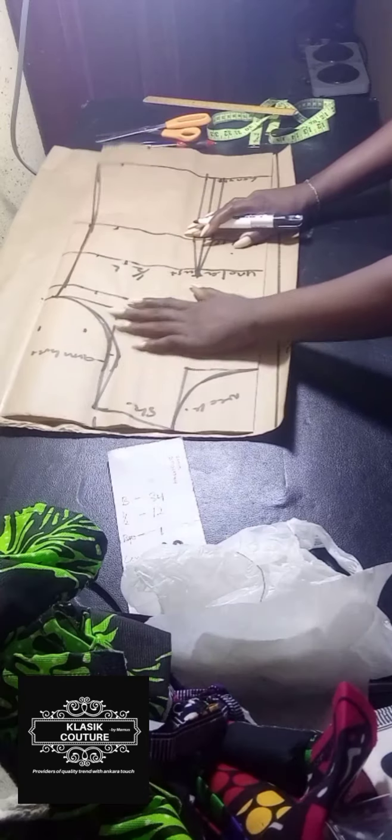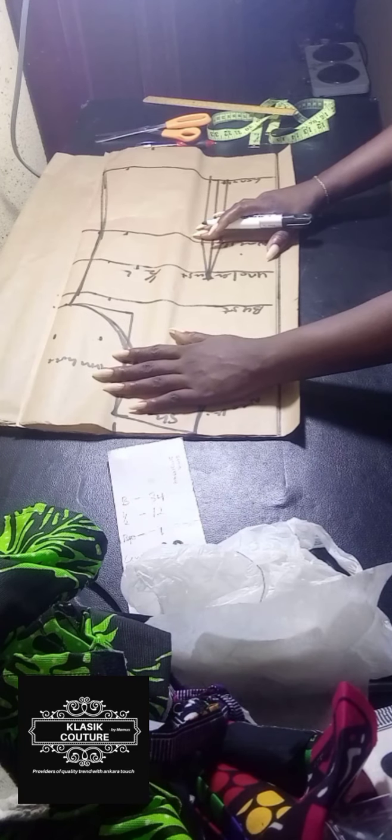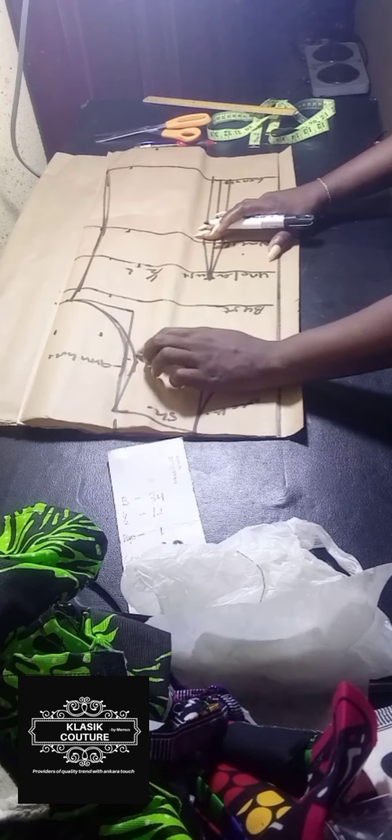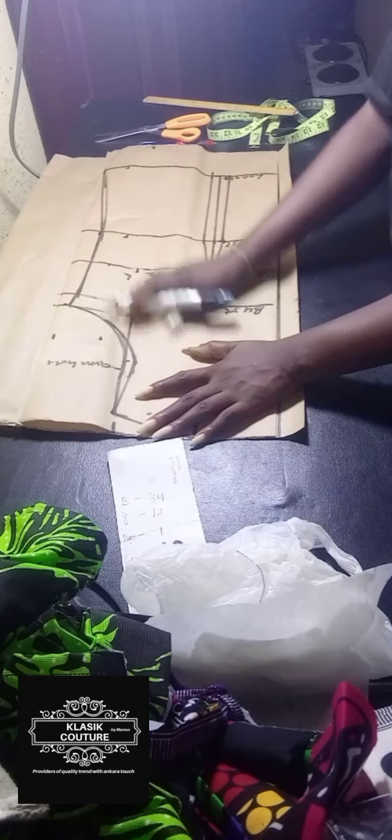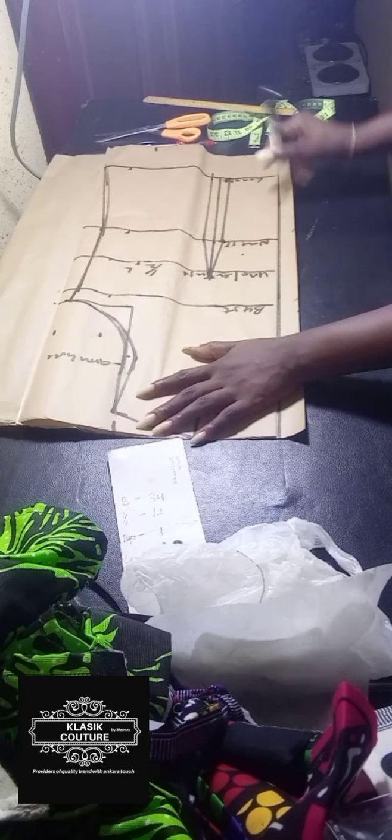So the next thing you do now is to duplicate. It's very simple. Once you've gotten the front, the back is not an issue. Just duplicate the back like this. As you can see, this is what I've done here.